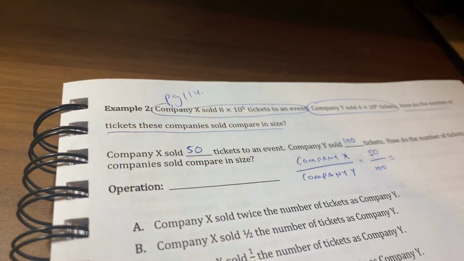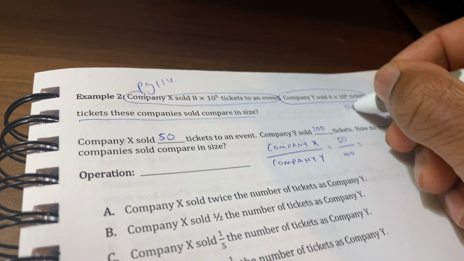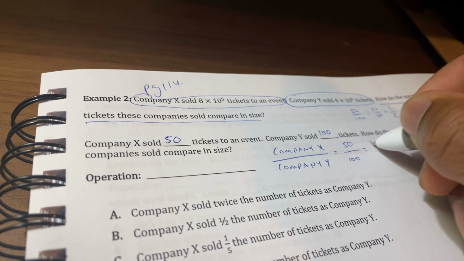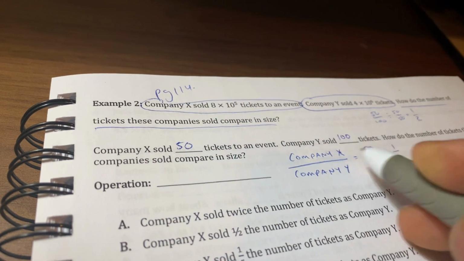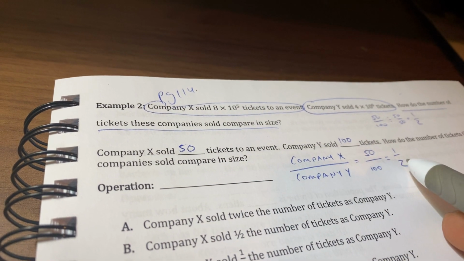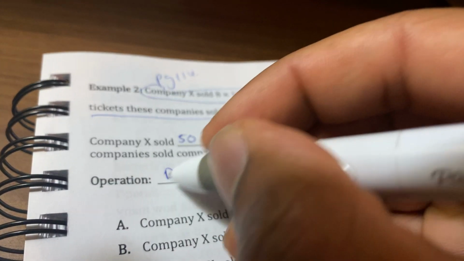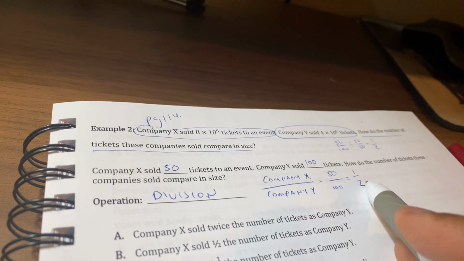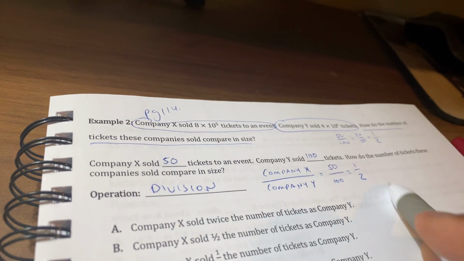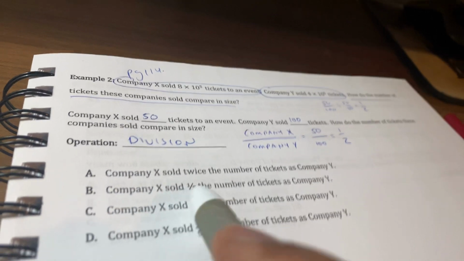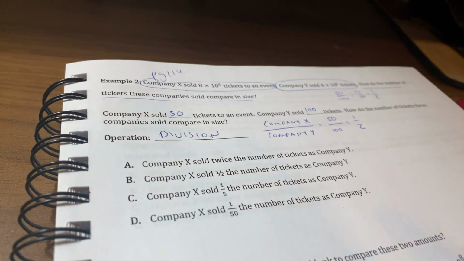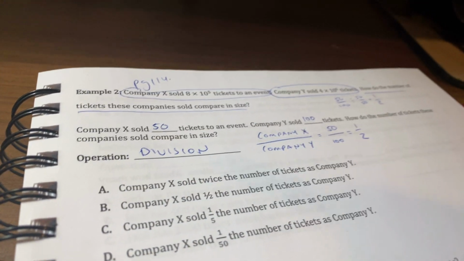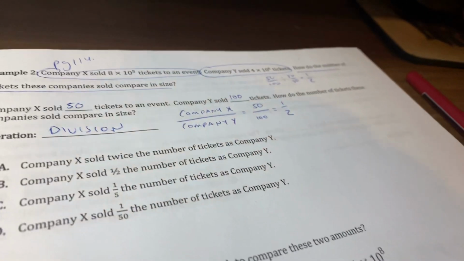We can reduce this. What's 50 over 100 reduce? Right? Just to show you the work real quick, divide by 50. It's going to be 1 over 2, right? In that case, company X sold half the tickets. All right, we know we're doing division here. Company X sold half the tickets of company Y, right? And look at their answer, 1/2 here. But why is B not our answer just quite yet? That's right, because this was just an example for our easy number strategy.